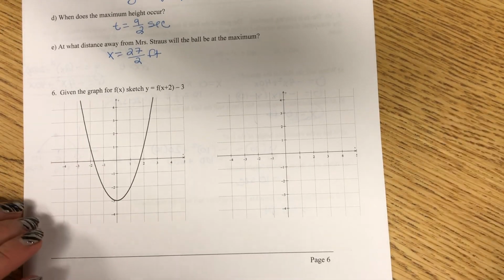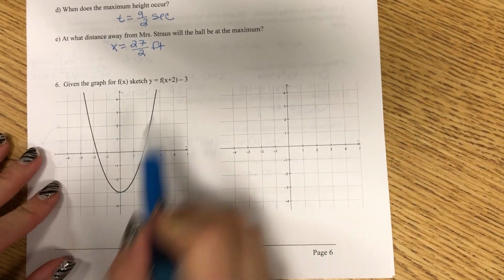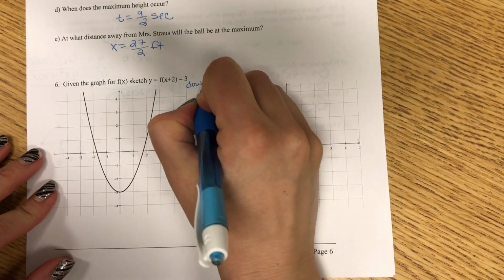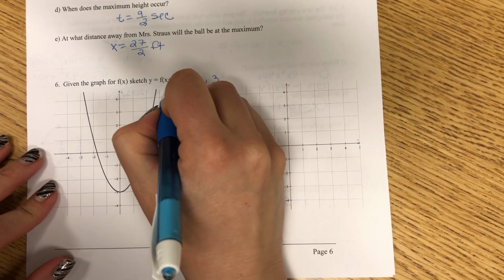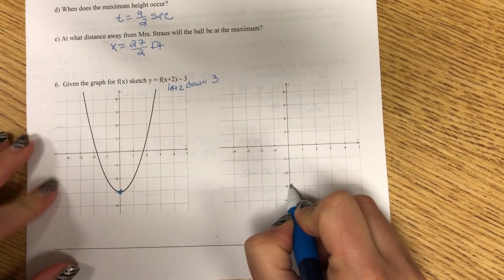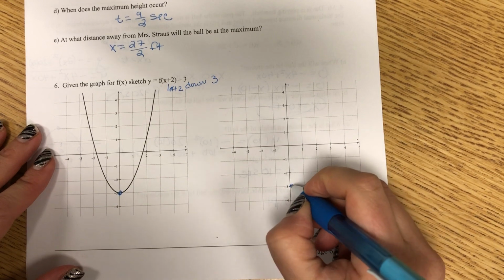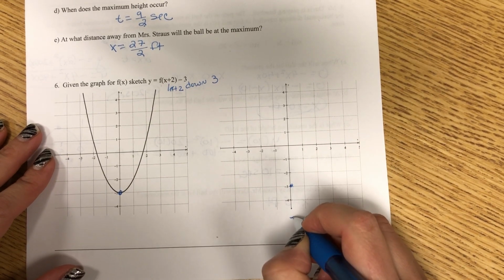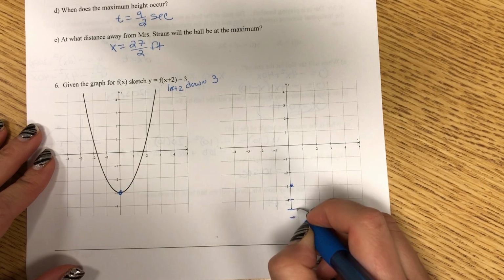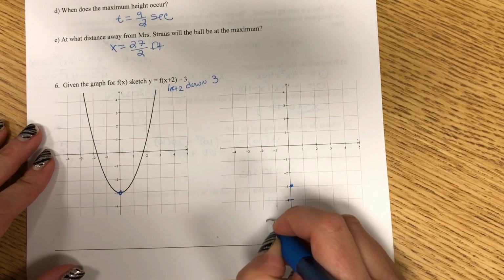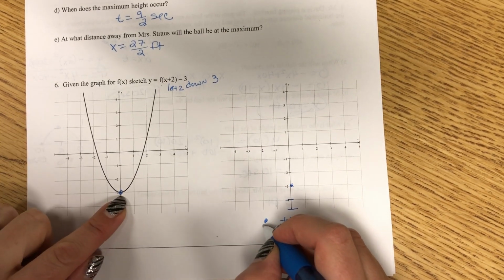All right, more modeling. Given this function, sketch this one. So what transformations? This is down 3 and left 2. So this point here goes down 3. Wait, that's 1, 2, 3 to negative 6, and left 2 to negative 2. So there's our new vertex.